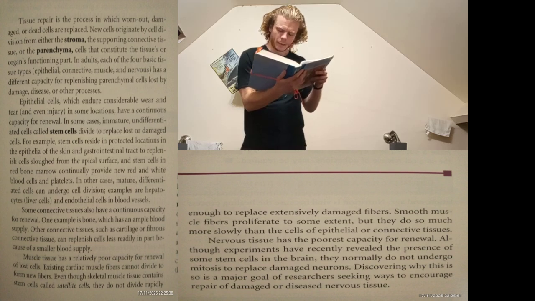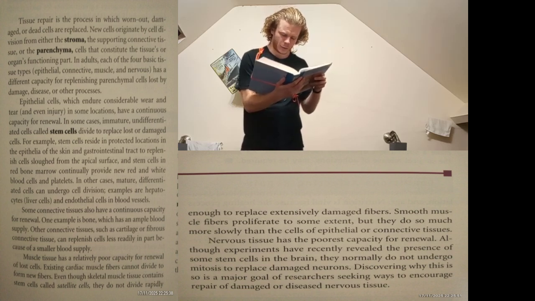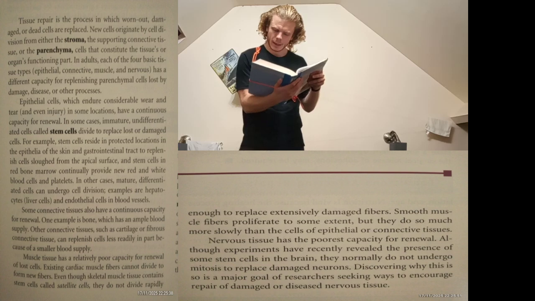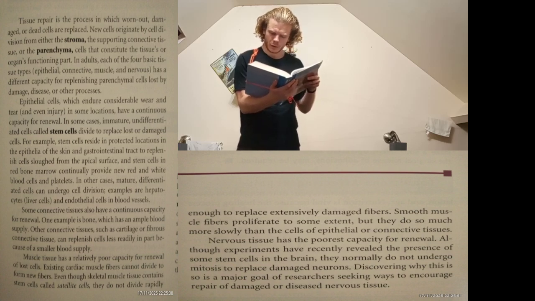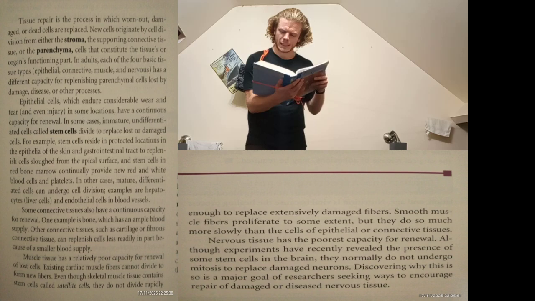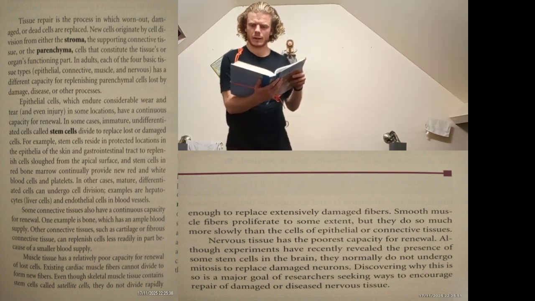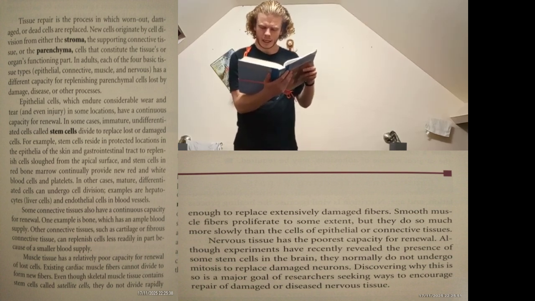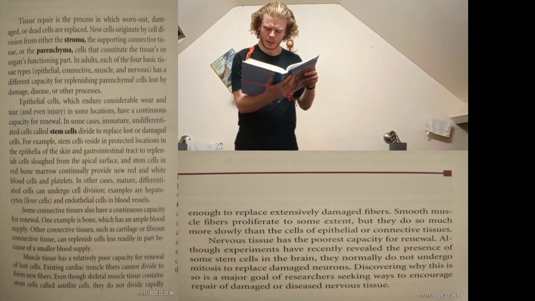Even though skeletal muscle tissue contains stem cells called satellite cells, they do not divide rapidly enough to replace extensively damaged fibers. Smooth muscle fibers proliferate to some extent, but they do so much more slowly than the cells of epithelial connective tissue. Nervous tissue has the poorest capacity for renewal.